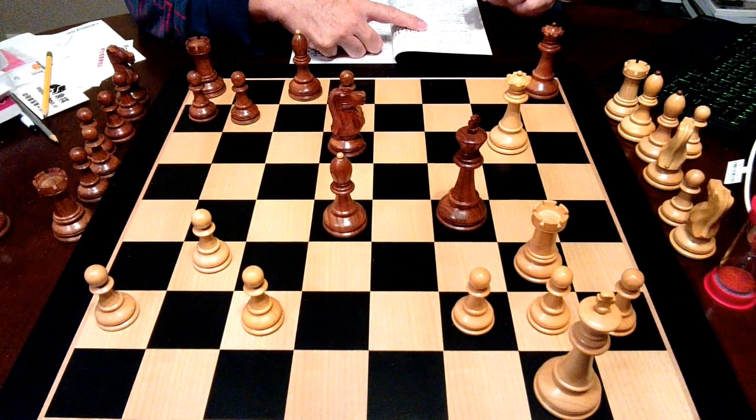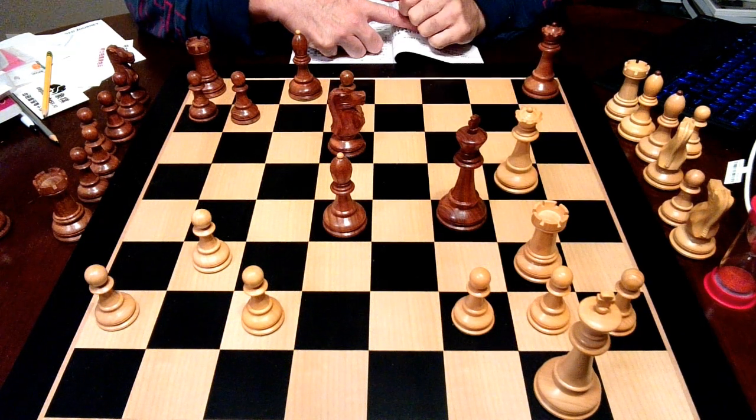After bishop takes d4, there is the last move of the game, which is queen g5.